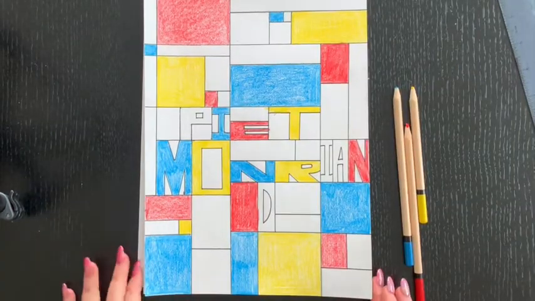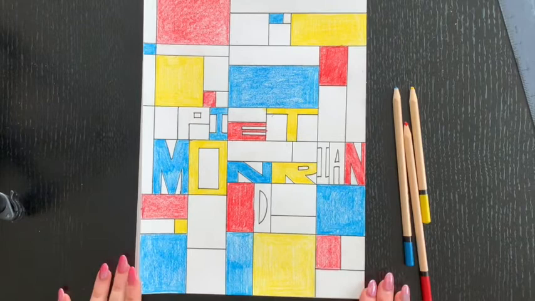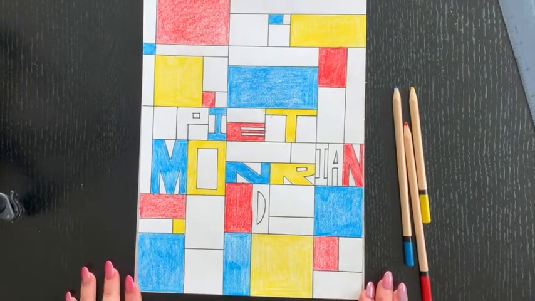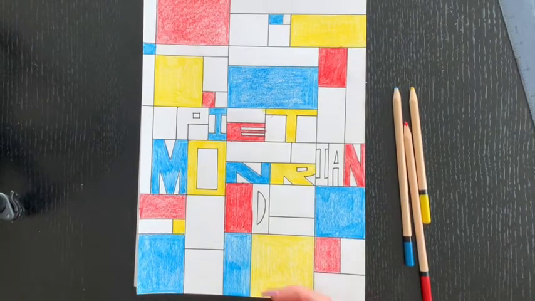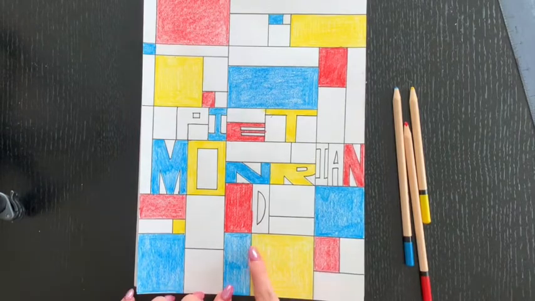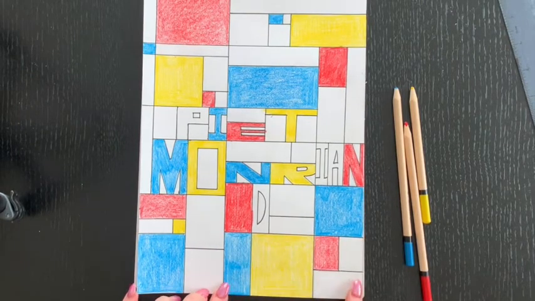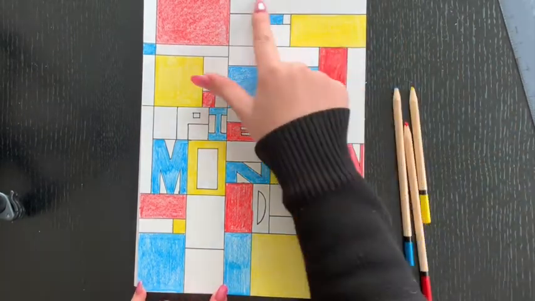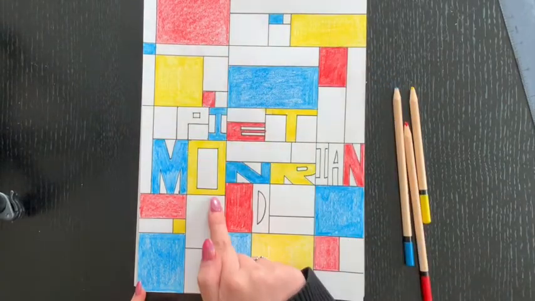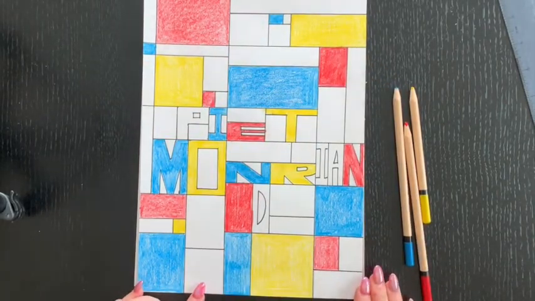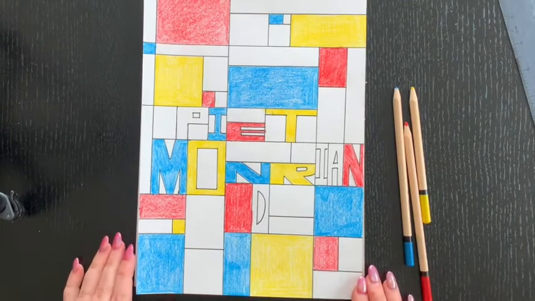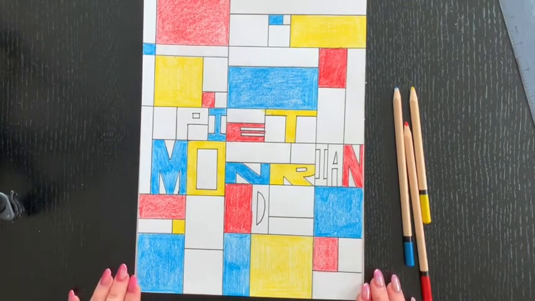Okay guys, there you go, that is the finished Piet Mondrian artist page. Now if you wanted to make this even better, what you could do is print off a little picture of Piet Mondrian and stick that into one of your squares, or you could even write some information in a couple of the boxes about Piet Mondrian and his artwork and maybe your thoughts on it. They are just some next steps if you're wanting to make your work even better.